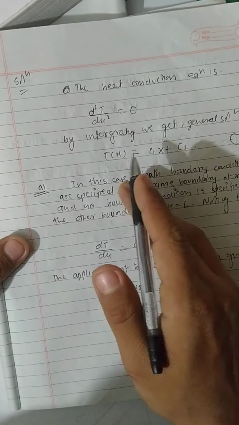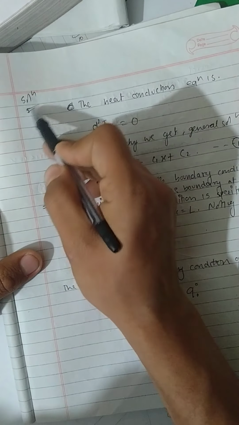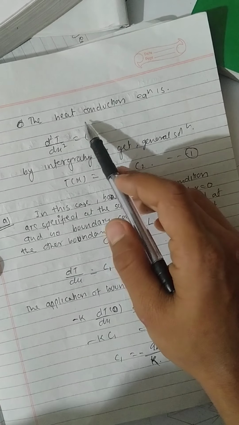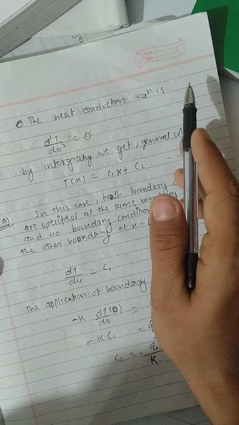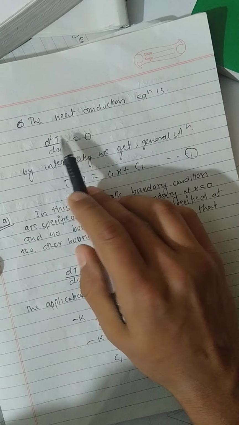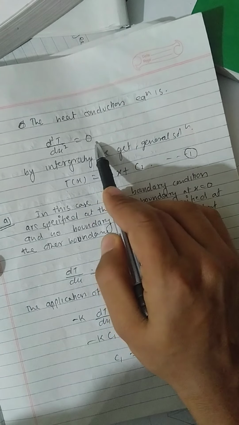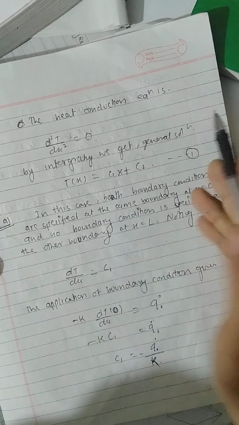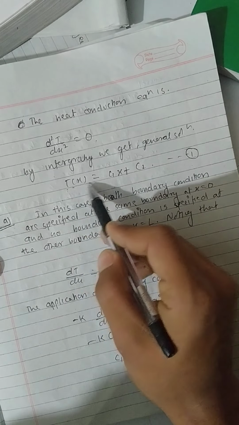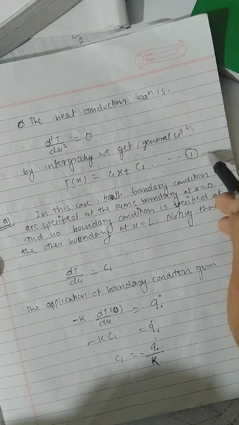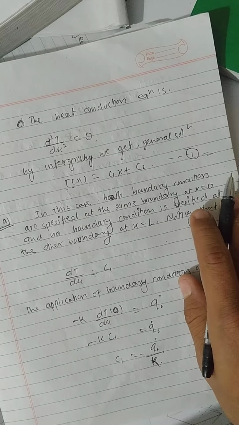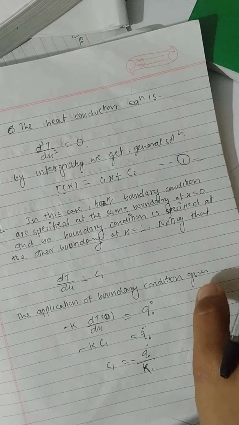Now we will find the solution. How will we solve it? We know that the heat conduction equation is d square T by dx square equal to 0. By integrating, we get the general solution: T(x) equals C1 x plus C2. This is equation 1. Now let's move to the first boundary condition, A. We will solve for boundary condition A and see what we get.